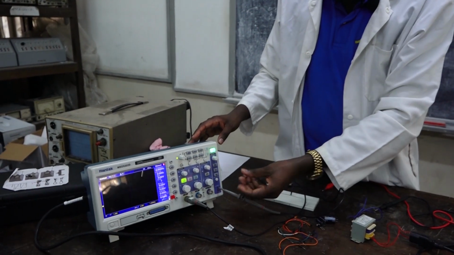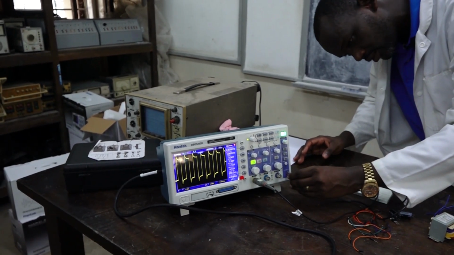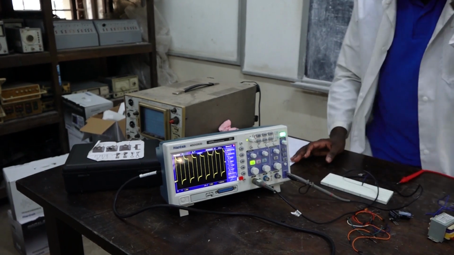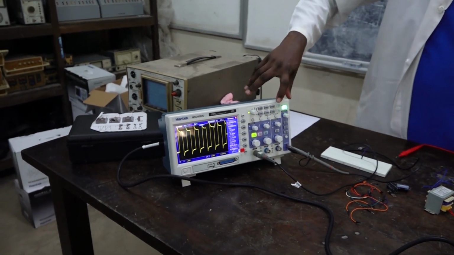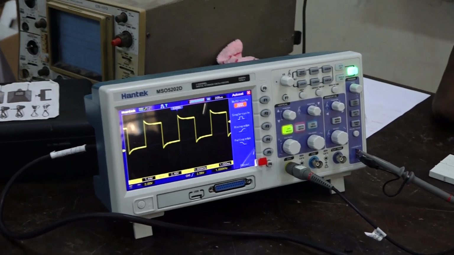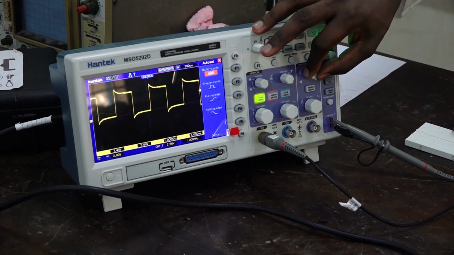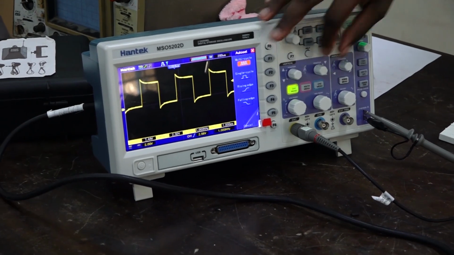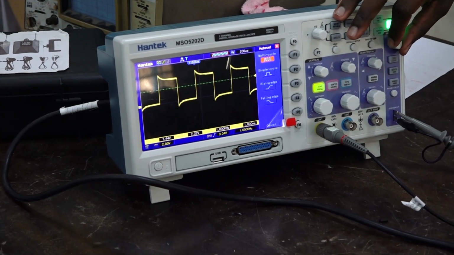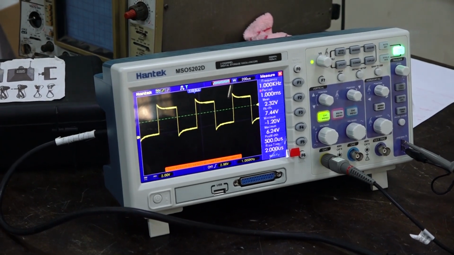When we were setting, we shifted the signal from the center to another point. So let us reset it back. Let us do measurements.